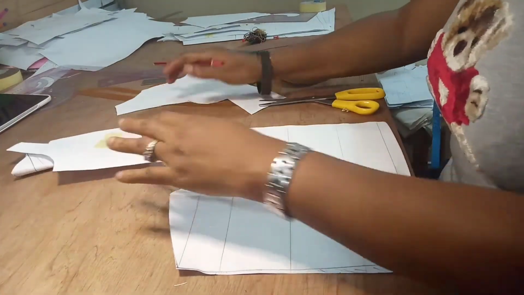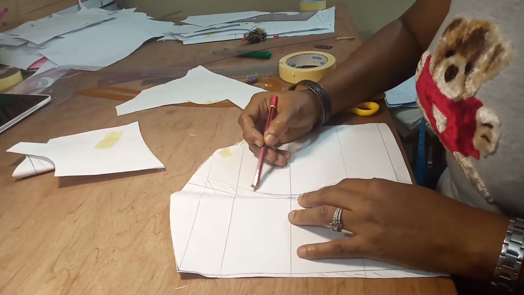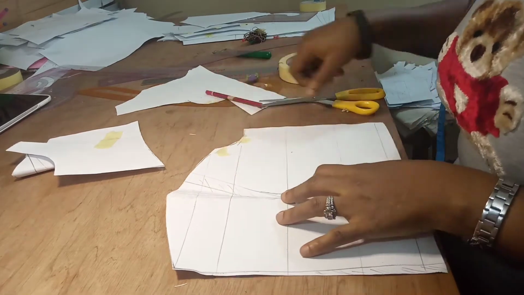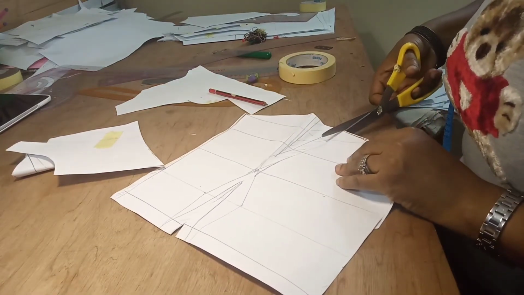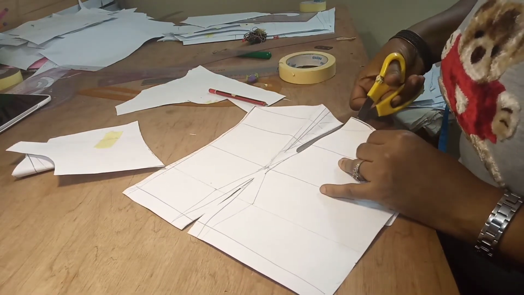We're still going to use this upper part. You cut through this. What you do is to cut this.